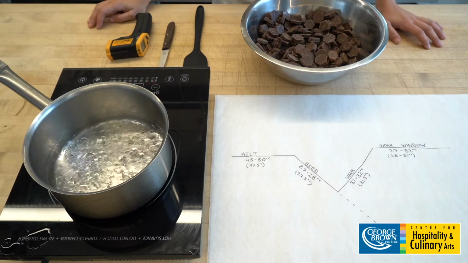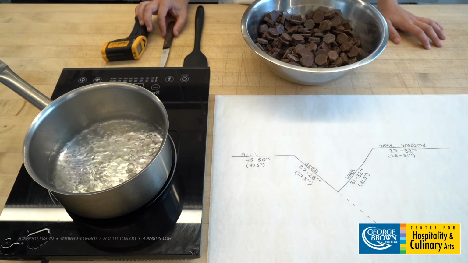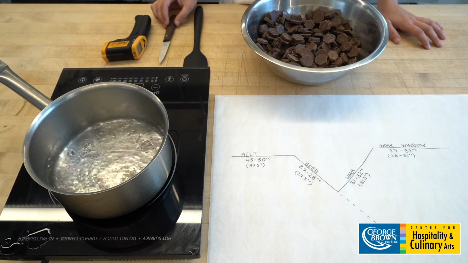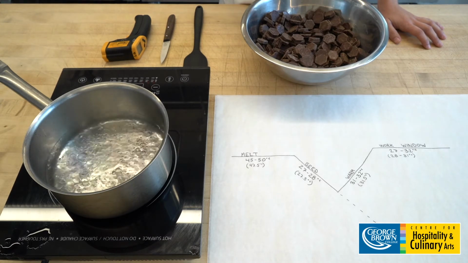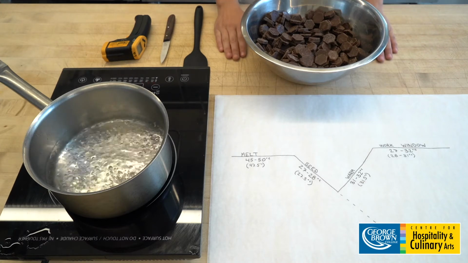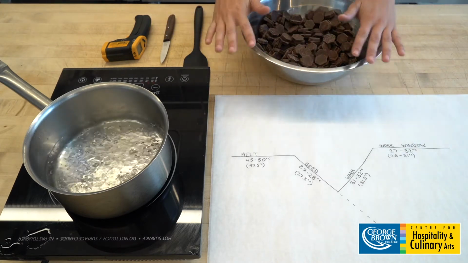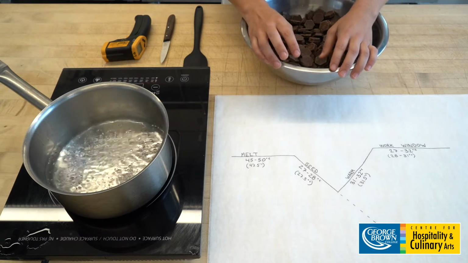Okay, so welcome to tempering chocolate. I suggest we go over this video a couple different times. I suggest you watch it a few times. I know it's going to be long. I want to do this in real time so everybody can understand it. This is by far the hardest thing in the entire course, but the only way to get better at it is to repeat, repeat, repeat.